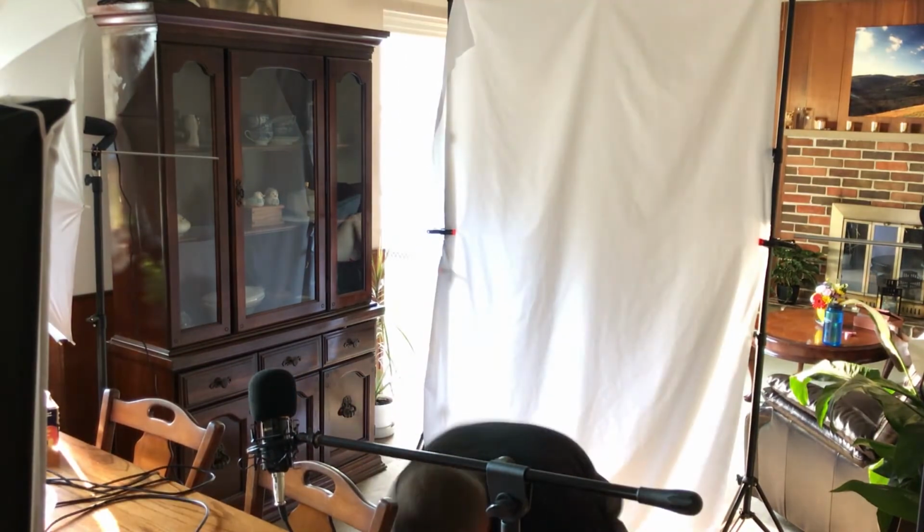On one hand, I have enough photography equipment to probably start my own rental business. The downside to that is it makes me really picky about how I set things up. Probably takes more time than it needs to. Probably also doesn't need to be done, but just for my own sanity, I like to do it. I like to test it. I want to make sure everything looks good.